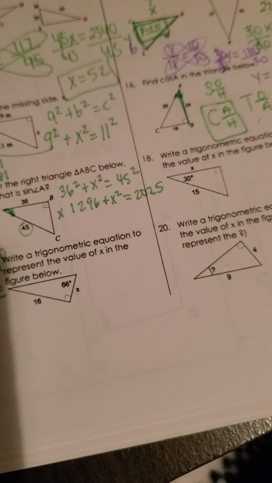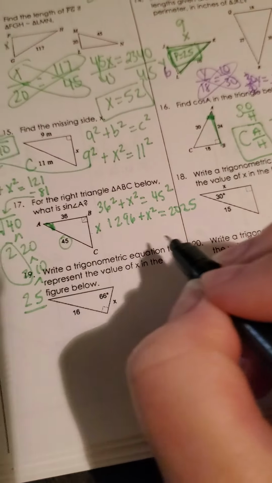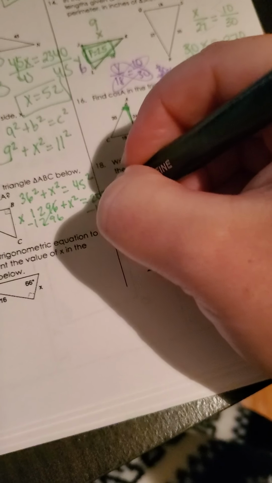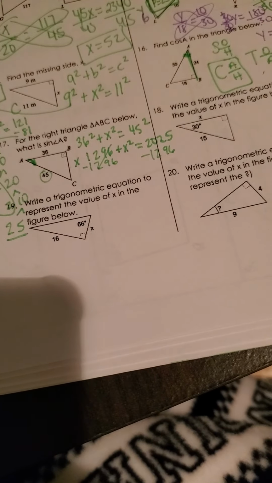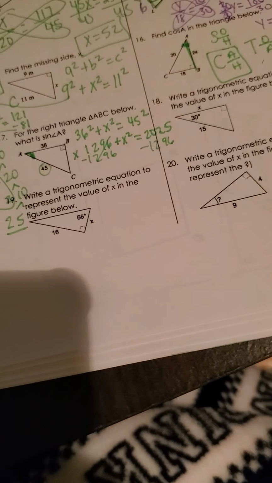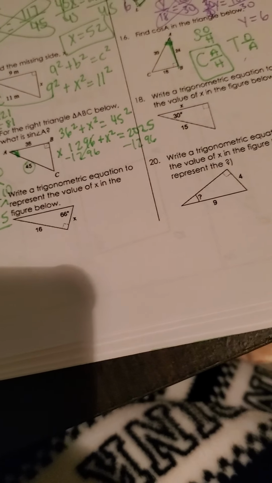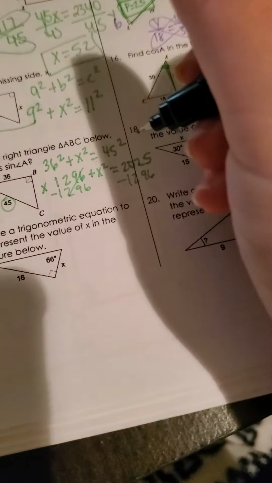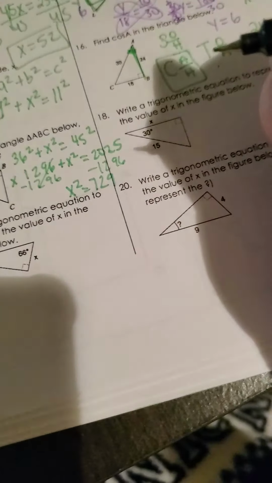And then I need to subtract my 1,296 to the other side. Make sure I do it on both sides. So 2025 minus 1,296. Probably should have done that in my head, but that's okay. It's 729. So x squared is equal to 729.